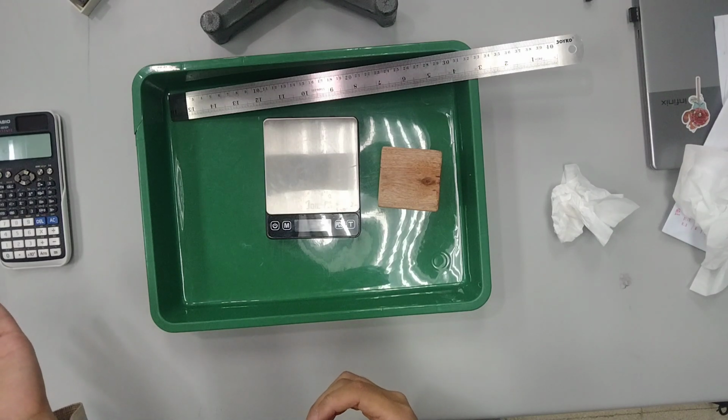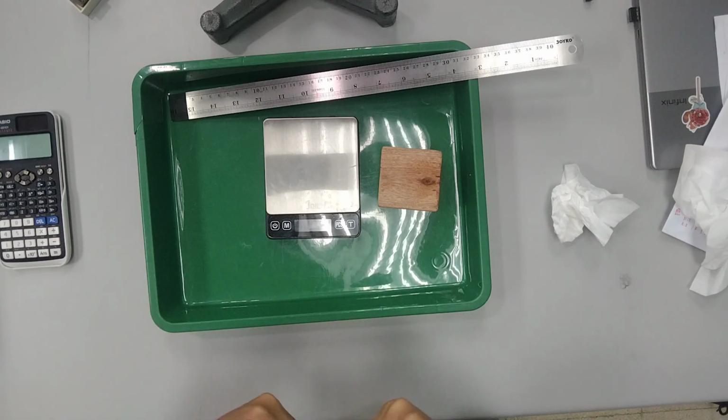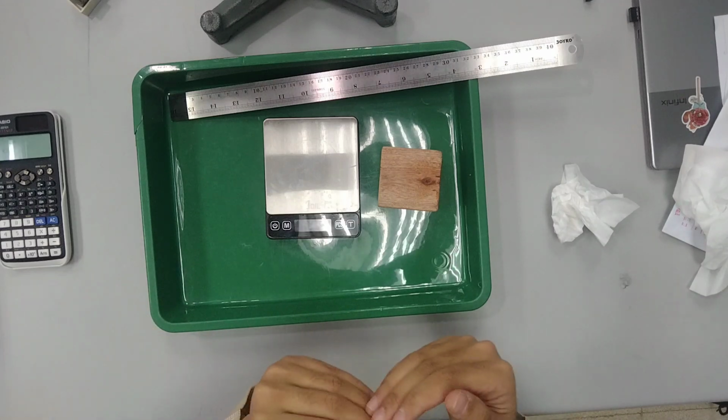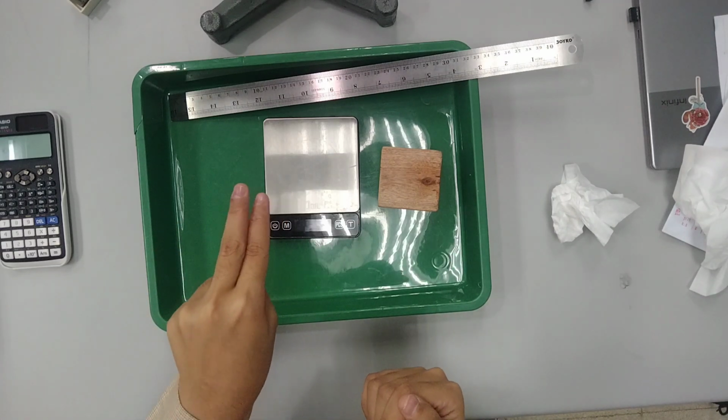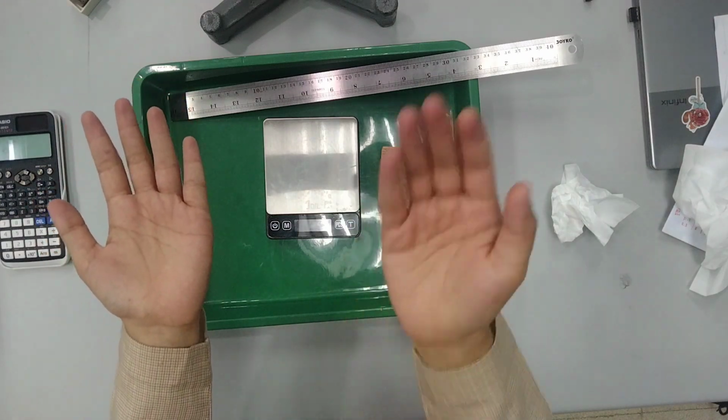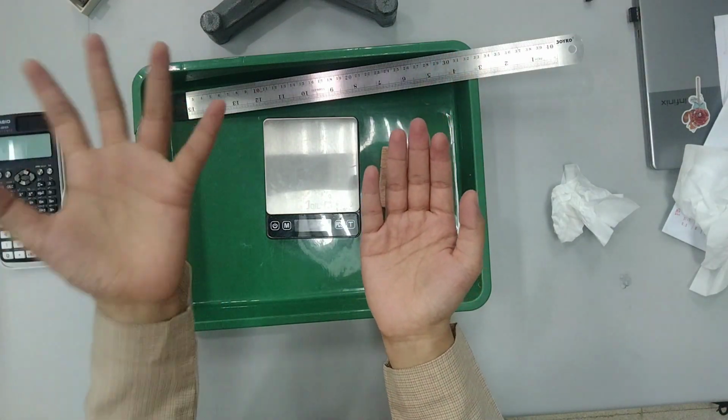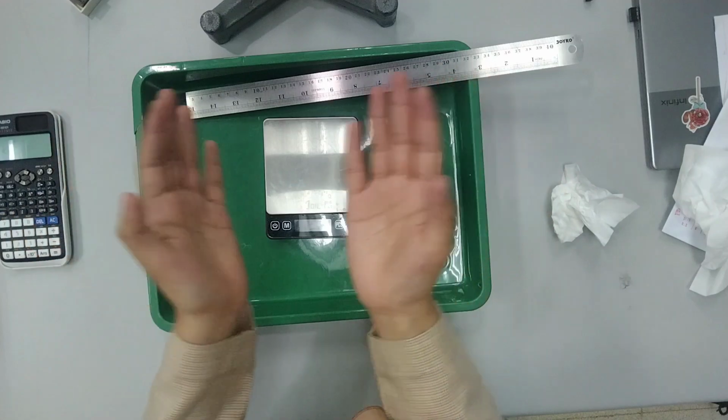So students, as I told you before, I'm going to make a video for practical exam preparation. And the practical exam for grade 9 for physics subject will be about density. Before that, I have to remind you that in order to find density, you have to find two quantities. The first one is mass and the second one is volume. So mass over volume equals density.